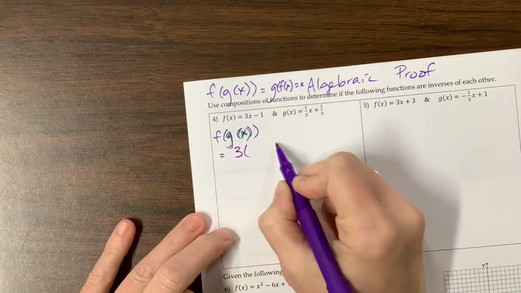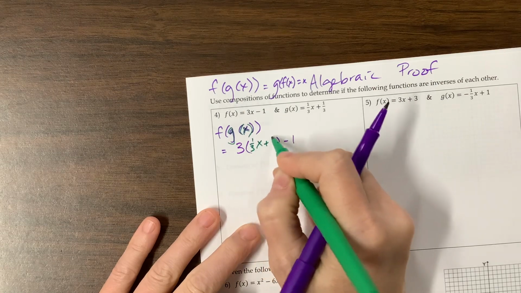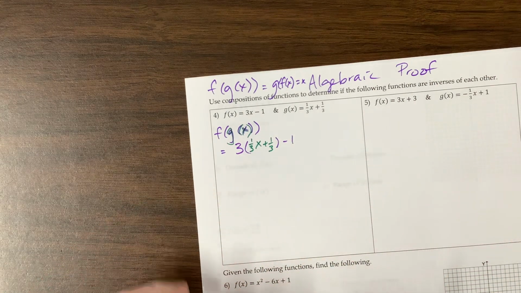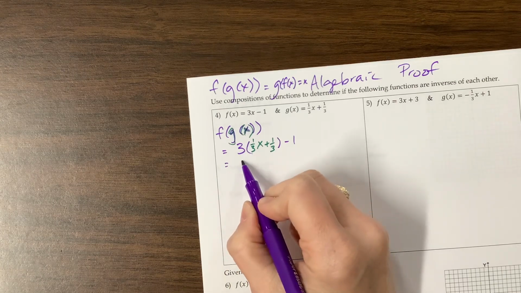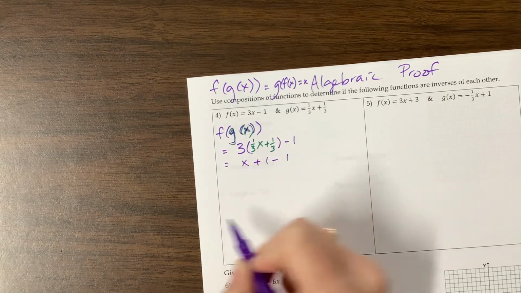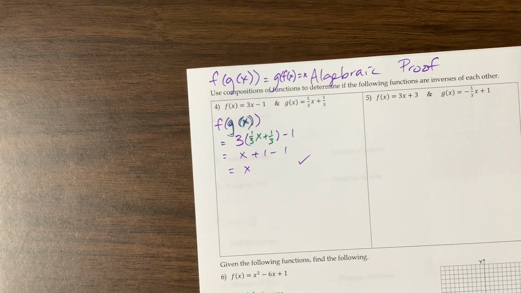So this is 3 times something minus 1. That something is the 1/3 x plus 1/3. When I clean this up, I get 1/3 times 3 is x, and then plus 1 minus 1. Oh, look, that equals x. That's good, but we are only halfway through our actual proof.